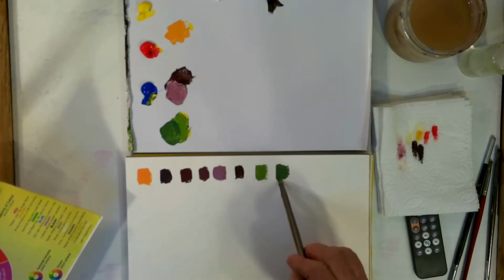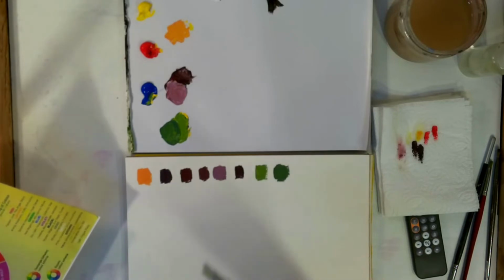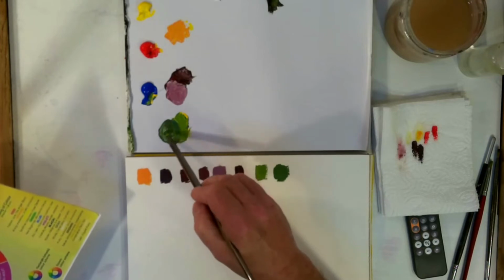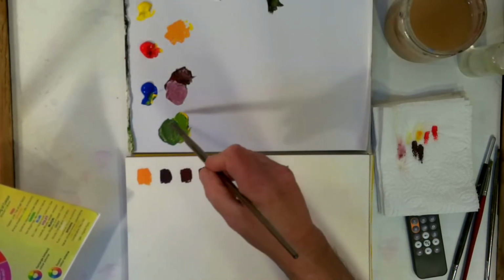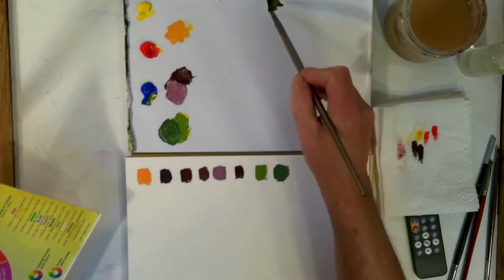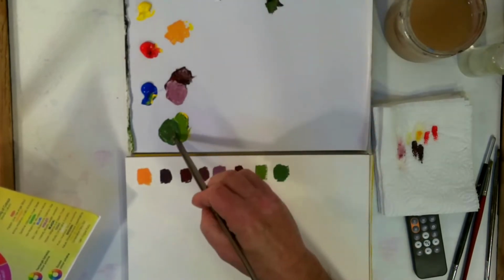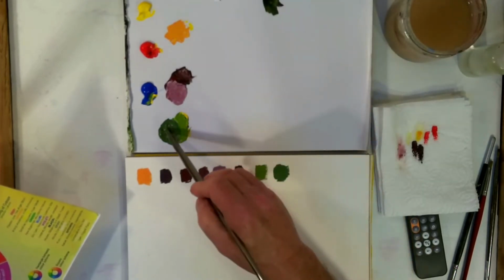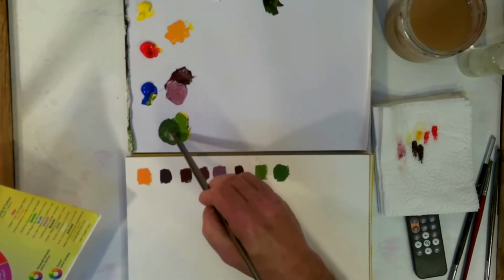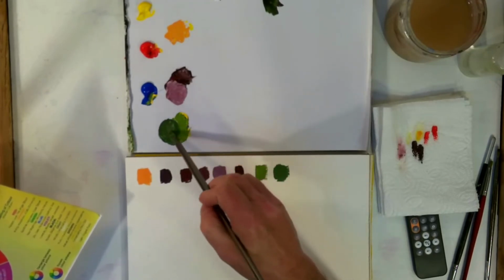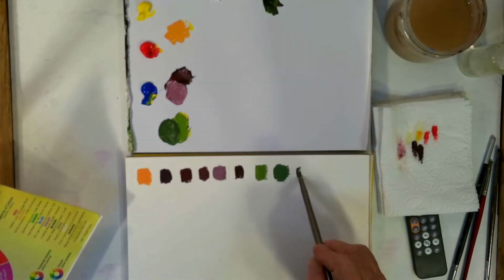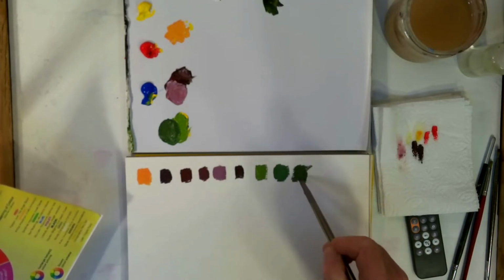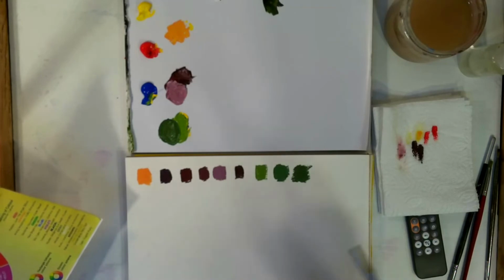Probably pretty close to a sap green. But sap green actually has a little bit of black in it, I think. If you want to make some sap green, you could just add a little bit of black to it. Very tiny bit, little bit at a time. And if you really look at sap green, it's not a really shiny green. It's a little bit of a duller green, but you can see the difference here. Right there. That's more of a sap green.